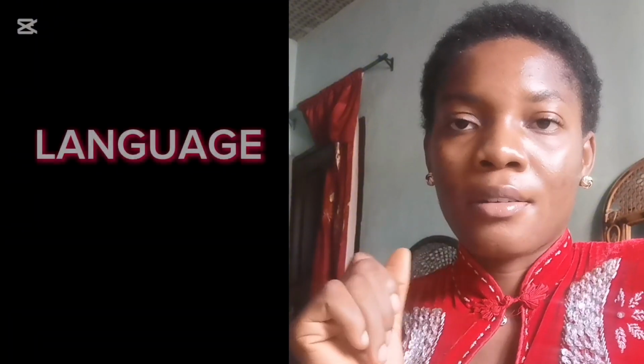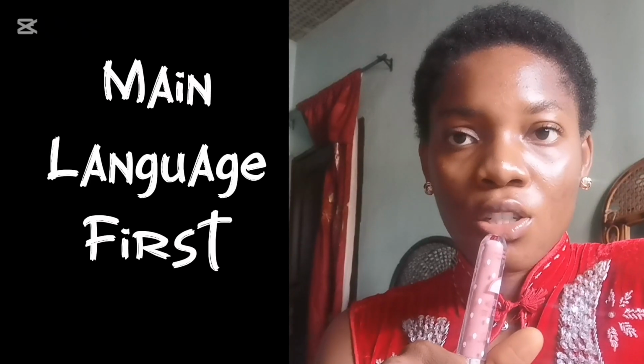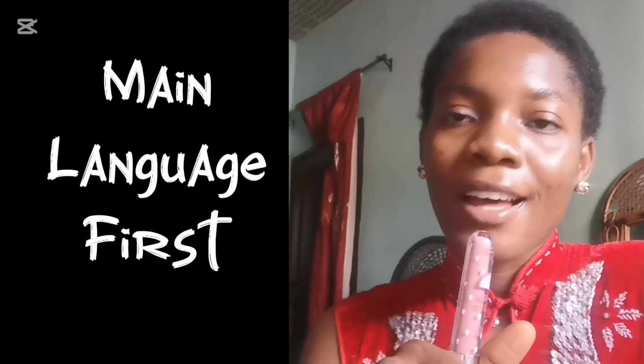Next section, last but not the least, the language section. What languages are you good at? English, French, Spanish, whatever. You put them there. Remember, the language heading should be text, bolded, font size of 12. Underneath it, highlight the languages you are good at.